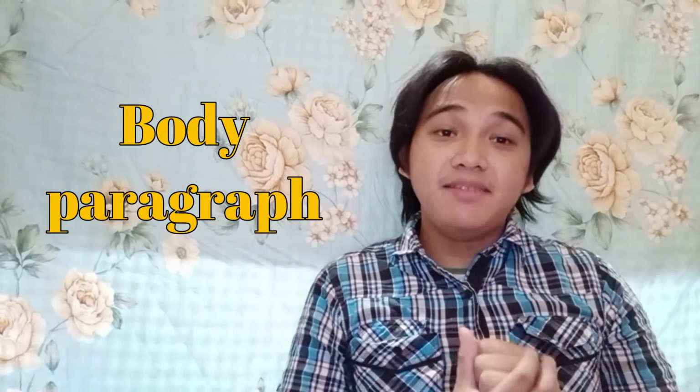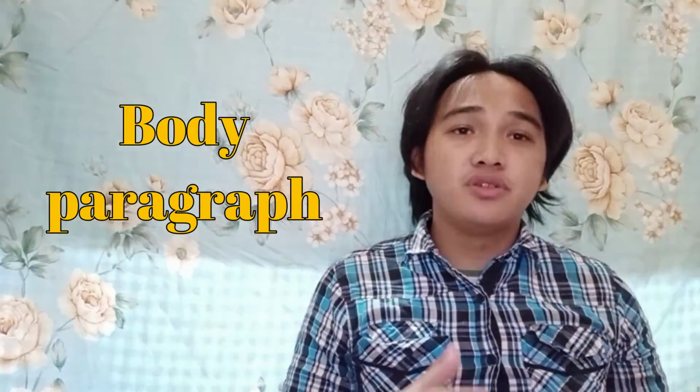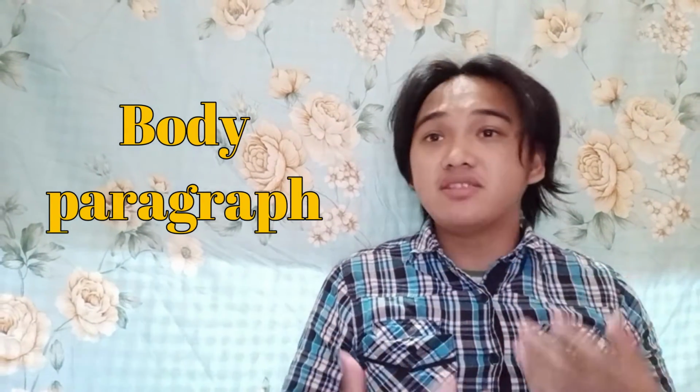Third, body paragraphs. Each body paragraph should cover a different idea or a piece of evidence and contain a topic sentence that clearly and concisely explains why the reader should agree with your position.